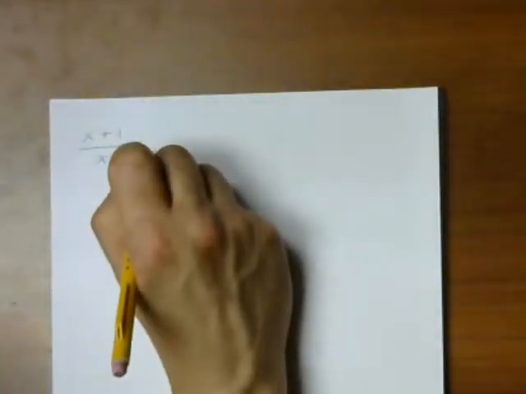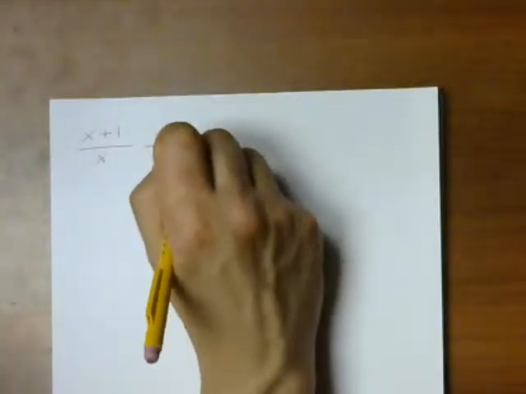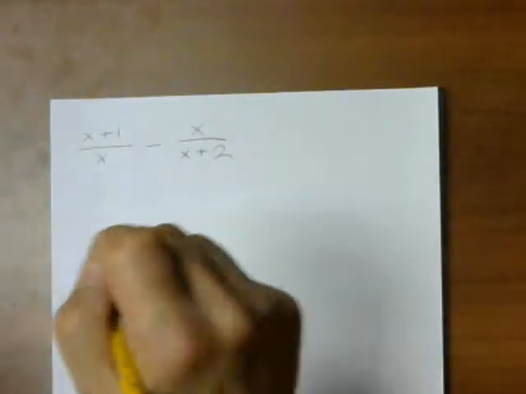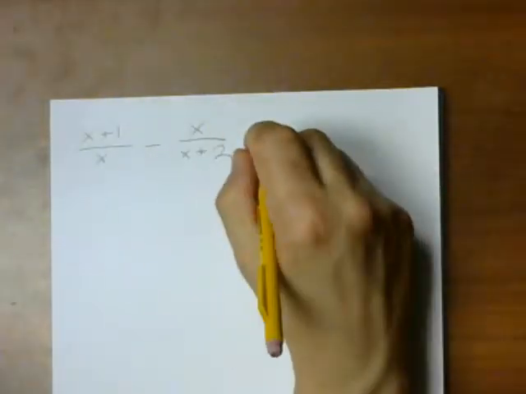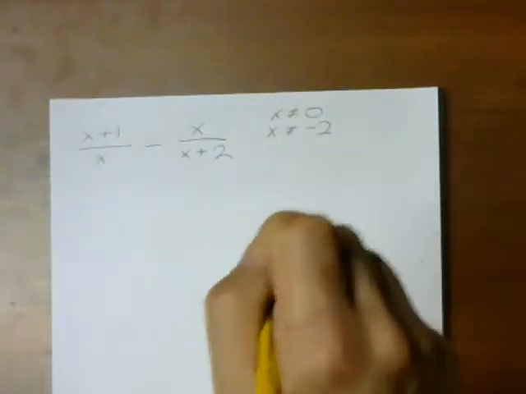So it gets a little bit more involved when the denominators aren't the same. So let's say you have something like x plus 1 over x, and I want to subtract this times x over x plus 2. And let's say we're told that x is not equal to 0, x is not equal to negative 2.